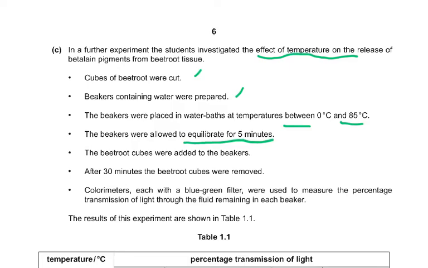The beetroot cubes were added to the beakers. After 30 minutes, the beetroot cubes were removed. Colorimeters, each with a blue-green filter, were used to measure the percentage transmission of light through the fluid remaining in each beaker. So what are we studying? The effect of temperature on the release of the betalain pigment. So the more the release, the darker the red pigment, and the colorimeter is going to register that.